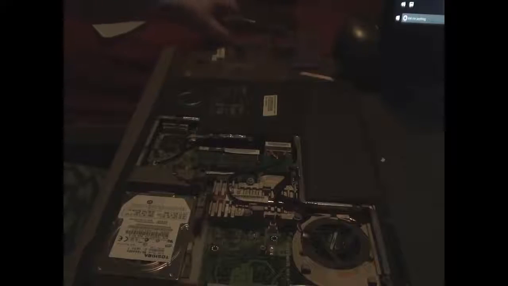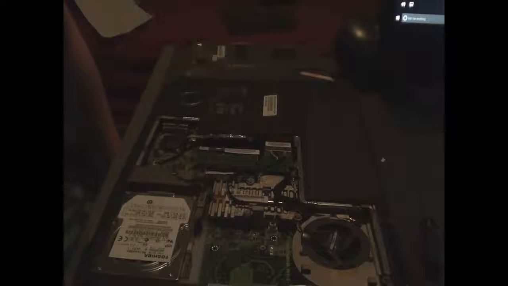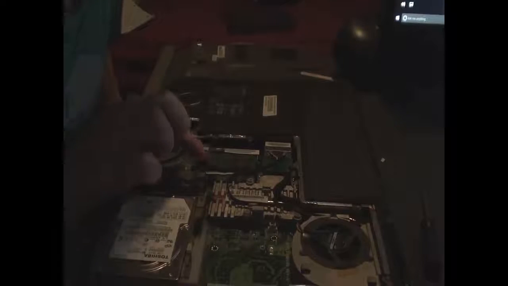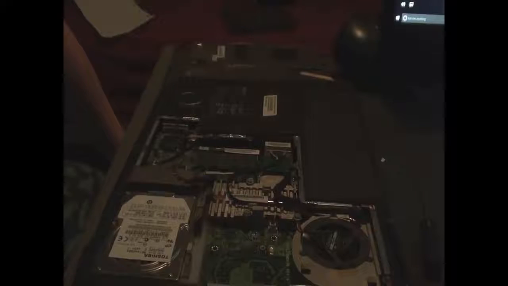There is the inside of my old laptop. So let's name some of the things that are in here. So those two things there are the two gigabyte RAM.